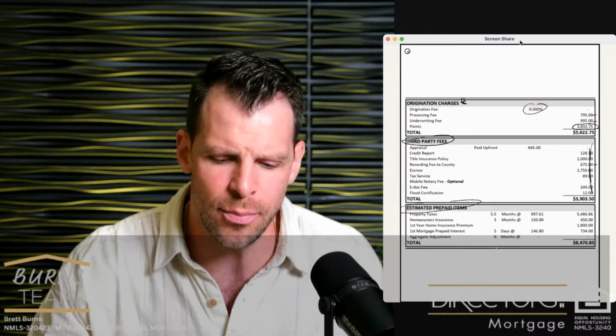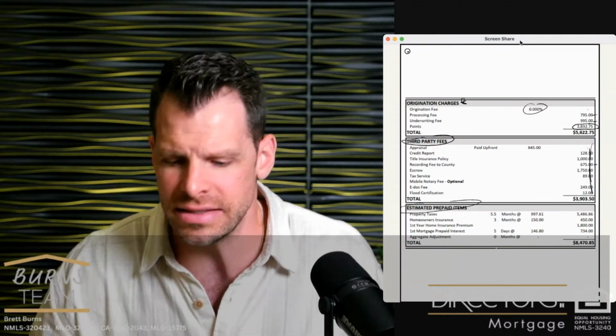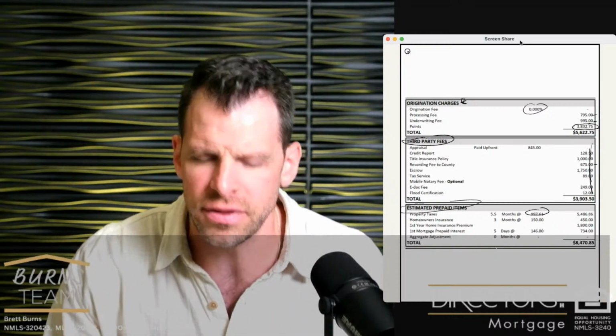So for example, you'll see property taxes. In this example, almost $1,000 a month for this house. This is the client's property taxes. That's due to the county no matter what. But at closing, some of those may be paid up front or collected into an impound account. So this may be an upfront portion that's being paid, but again, it's not a fee. It's part of the taxes that would need to be paid regardless.